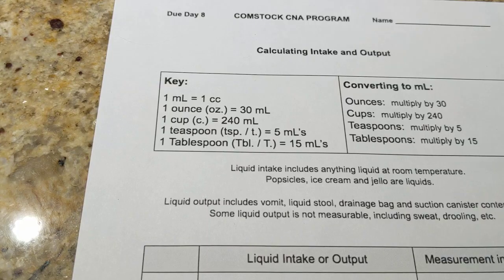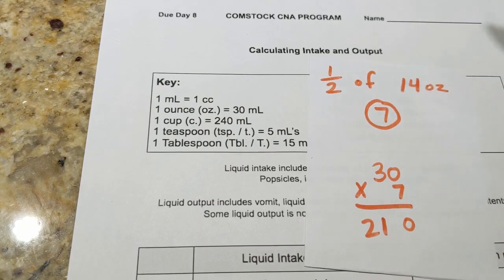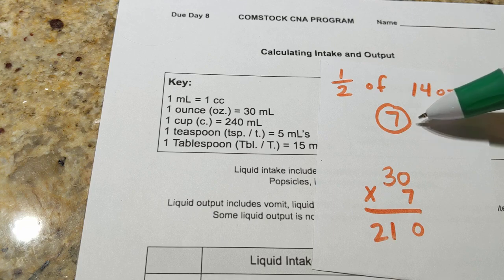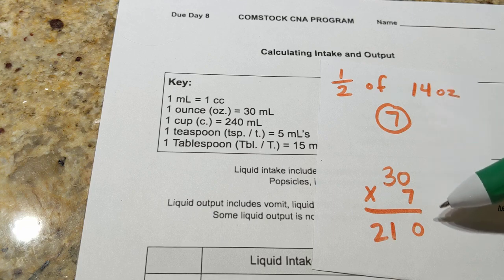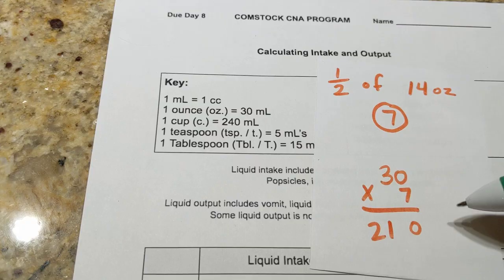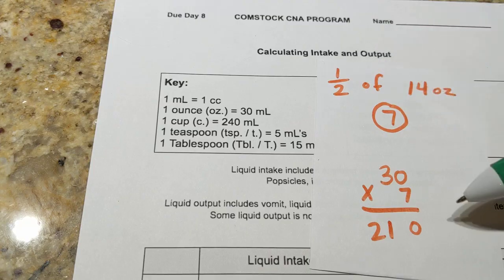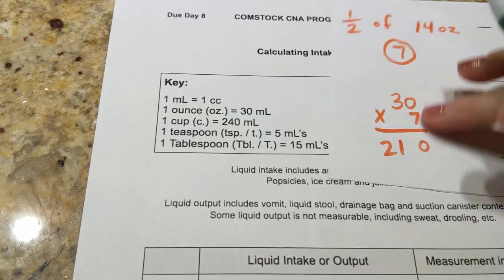So once we know what half of 14 is, we can go back and do this problem. Half of 14 ounces is 7 ounces. 7 times 30 is 210. So then I've had people ask, well, this final answer, do I have to do half of this? No, you don't. You already figured out what half of 14 was, so then you don't have to do anything else with this answer. You can just consider that done. So that's how we convert that into milliliters.